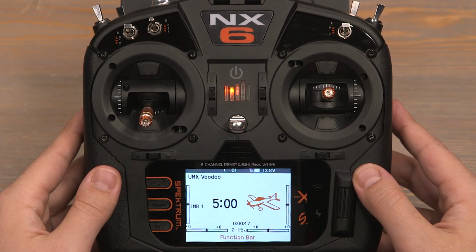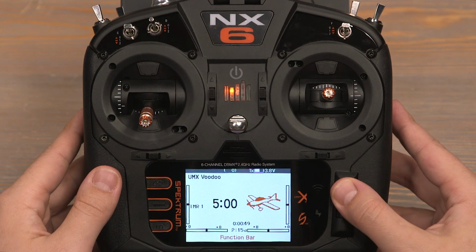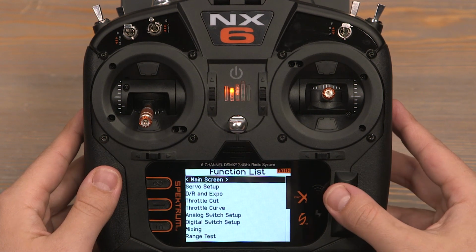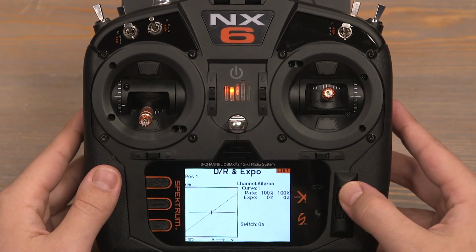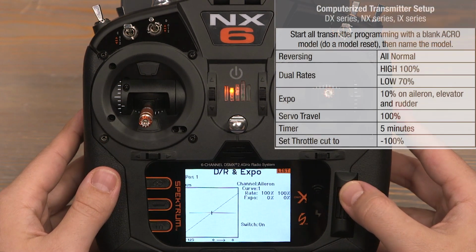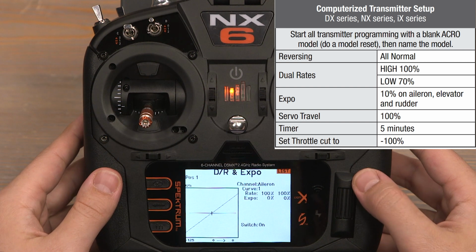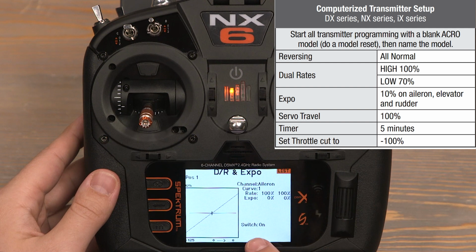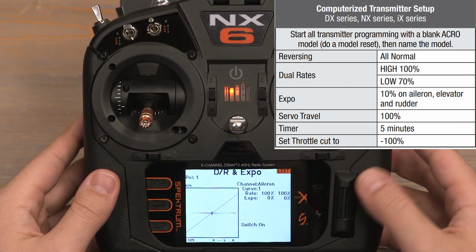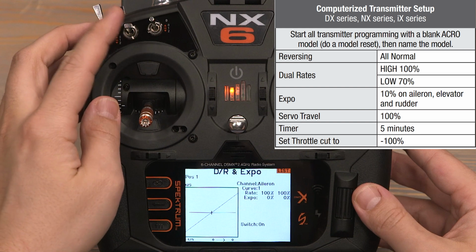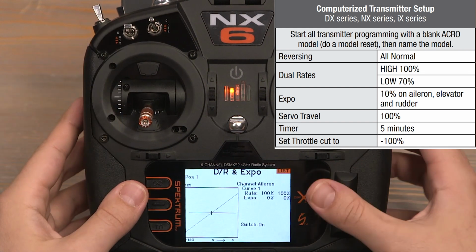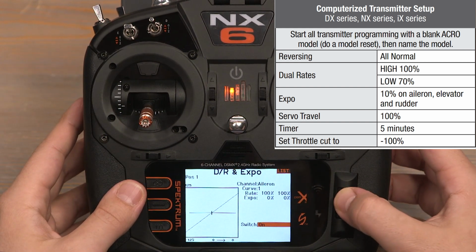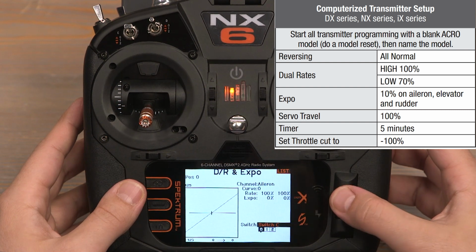And now we can set up our dual rates and exponential. Click the scroll wheel and scroll down to DR and Expo. The manual recommends setting a high rate of 100% and a low rate of 70% with 10% Expo. We can see the channel Aileron is already selected, but we need to go down to Switch and select a switch to control our dual rates. I'll be using the C switch. So scroll down to where it says Switch On, and click, and scroll over to Switch C.